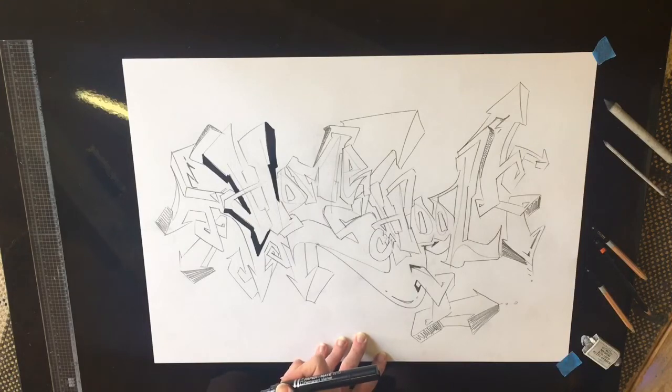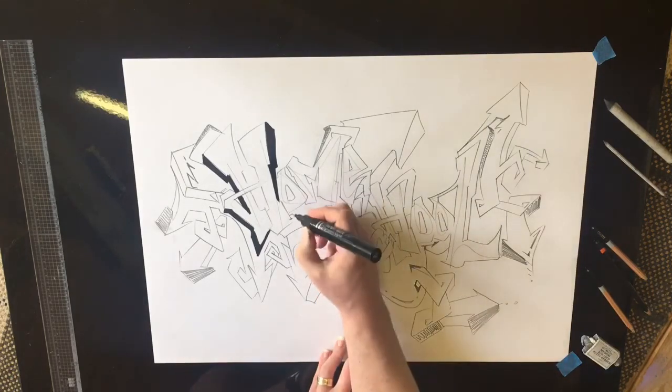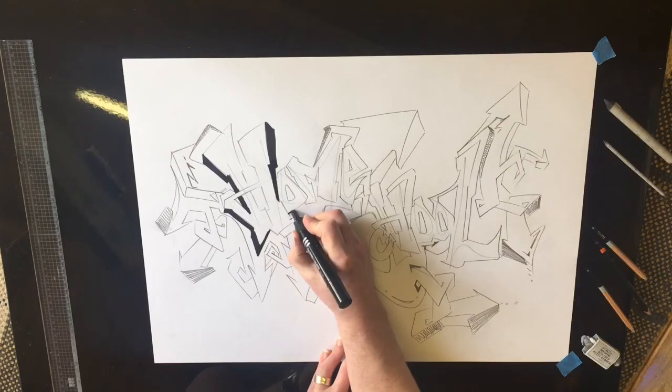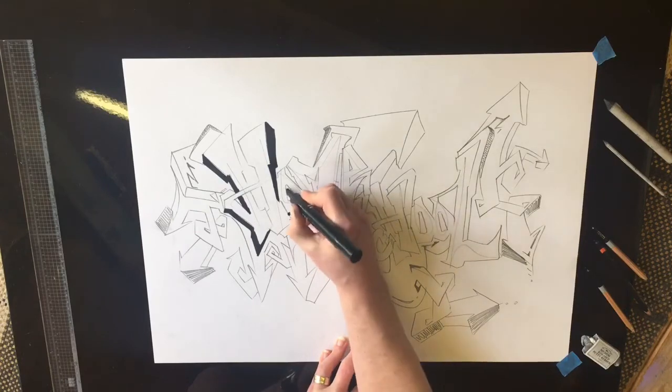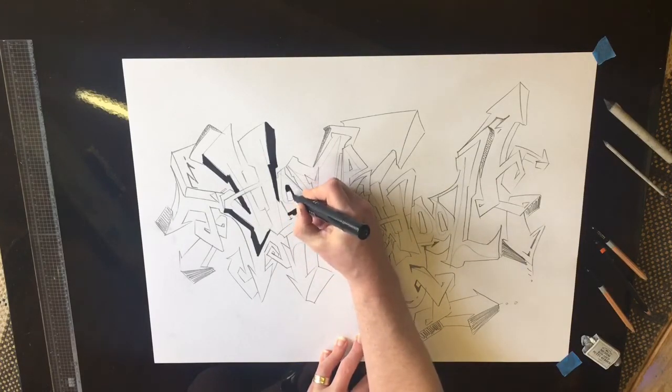Be experimental. Don't think that my way is the way to do it. All art's pretty much been done before, but what you're doing is finding your own feet. And that's a beautiful journey to be on.